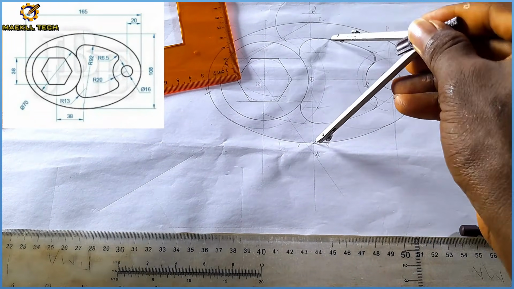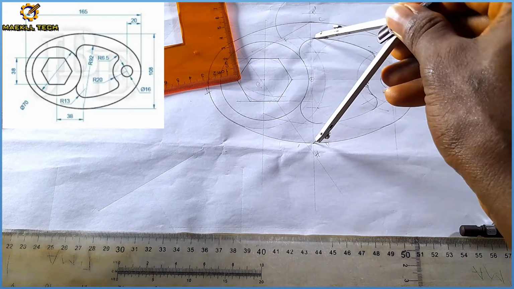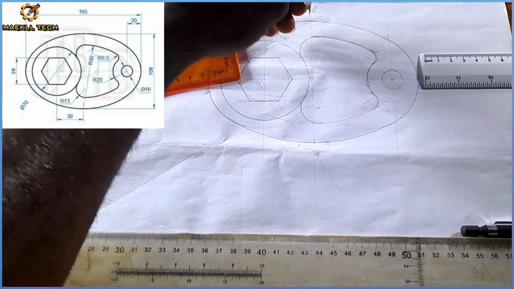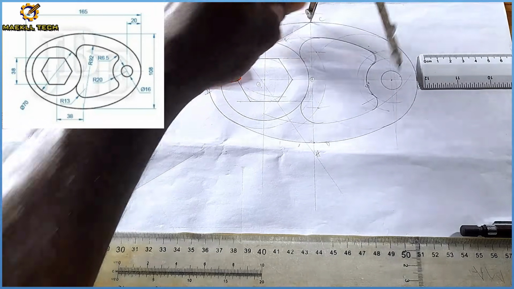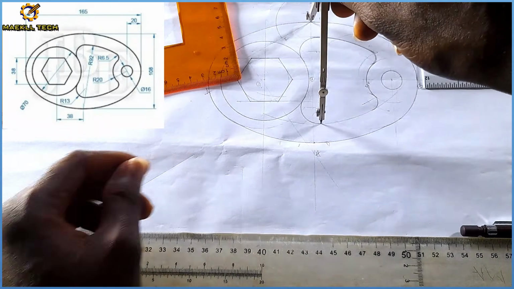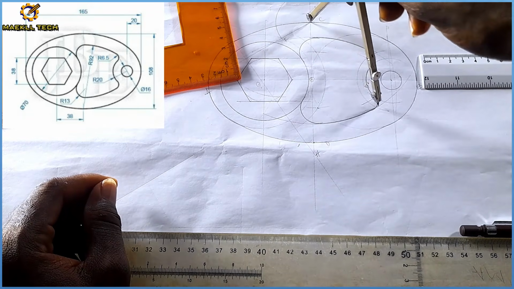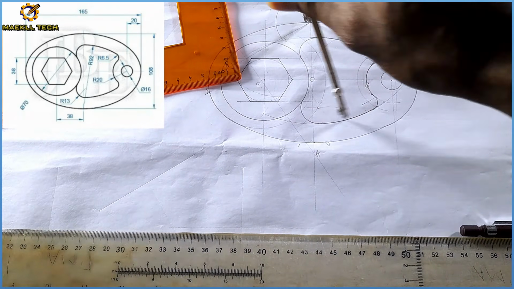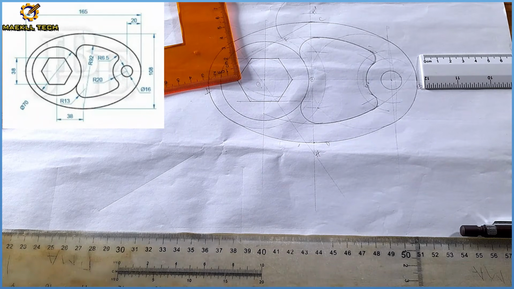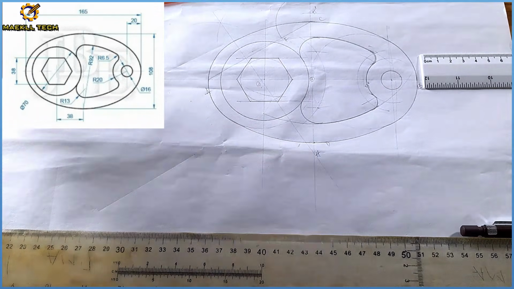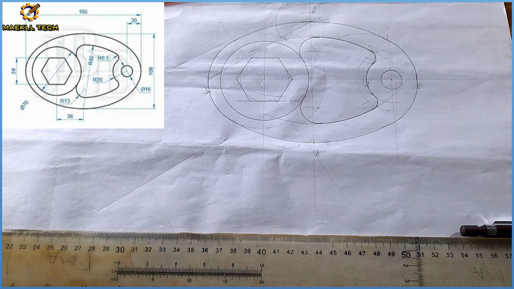Then I draw, then from C with your 92, from C, I also draw. So I have my object enclosed, and that brings us to the end of this particular problem as displayed on the screen right here.